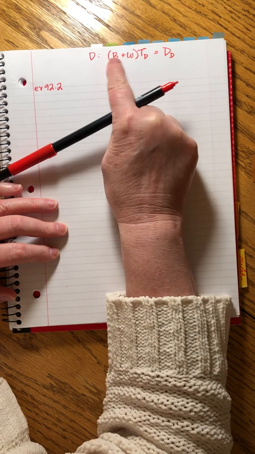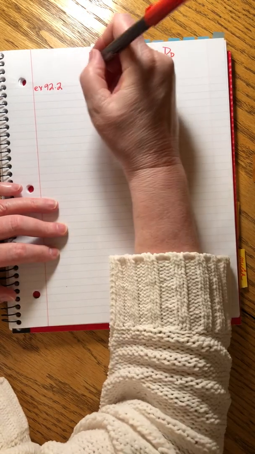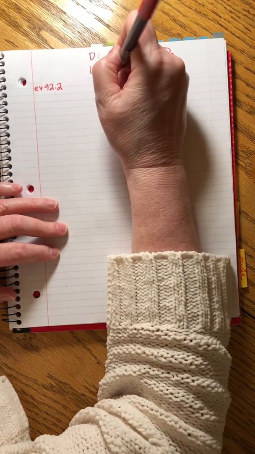And we remember this is the rate. So, then we multiply it by the time and that equals the distance. And then upstream, that's when we have to subtract.